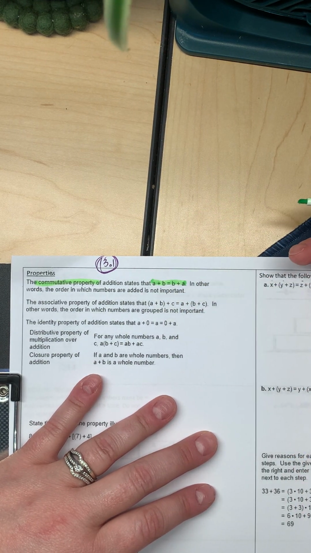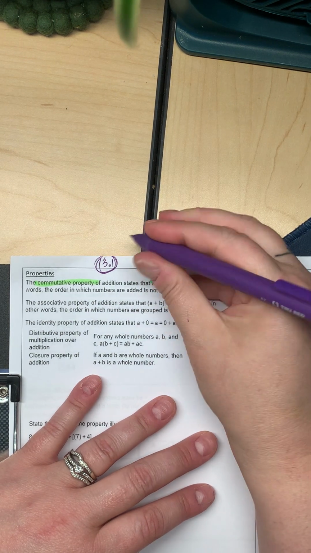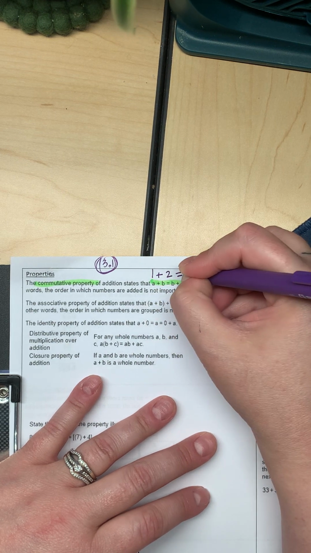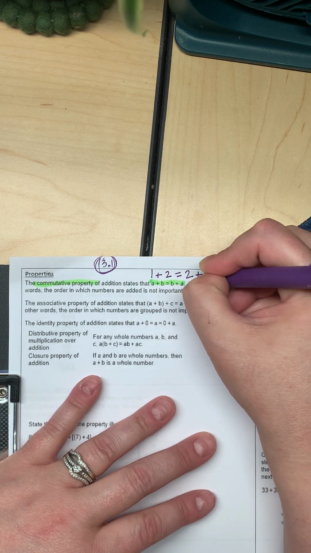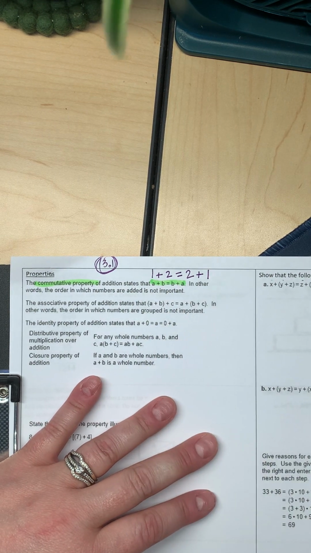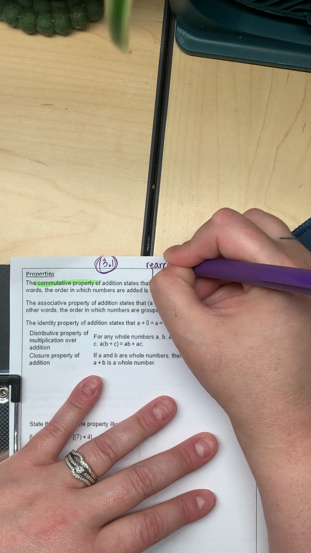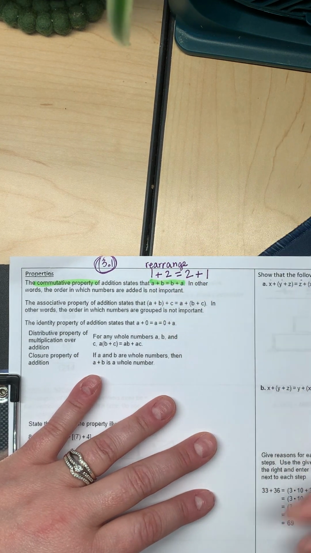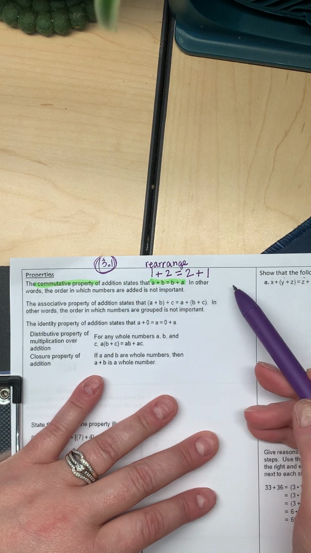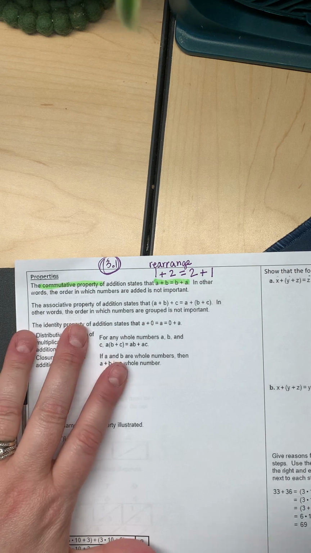A plus B is B plus A. That means when it comes to math, 1 plus 2 is the same darn thing as 2 plus 1. You can just rearrange when it comes to plus signs, and the sum will be the same. So 1 plus 2 is 3, and 2 plus 1 is 3.